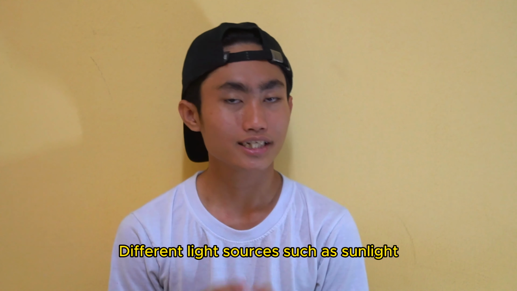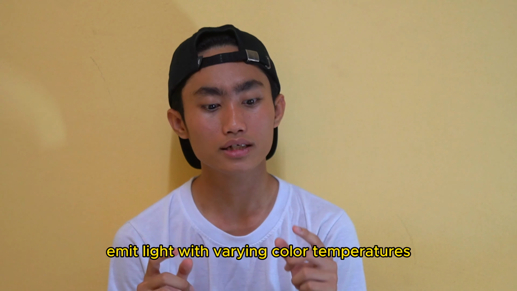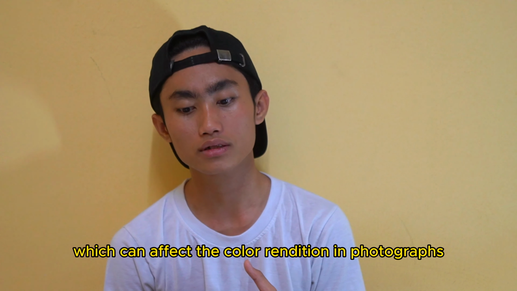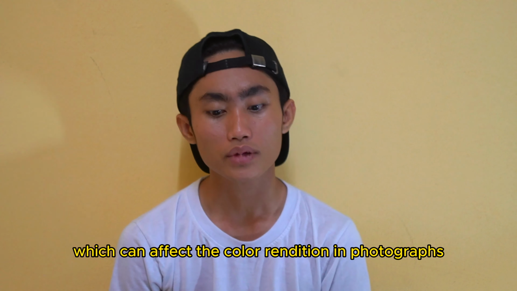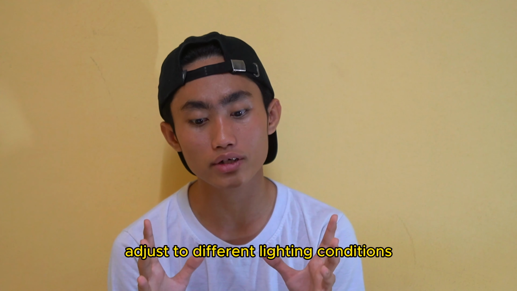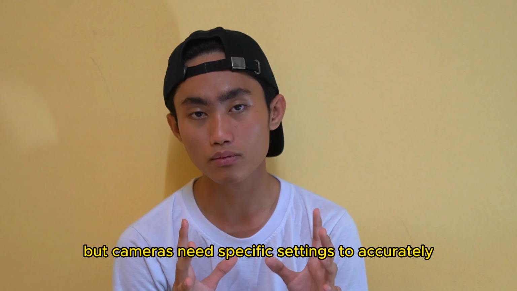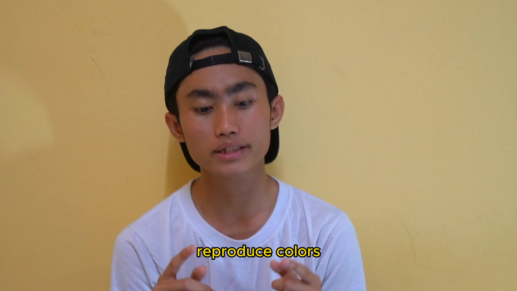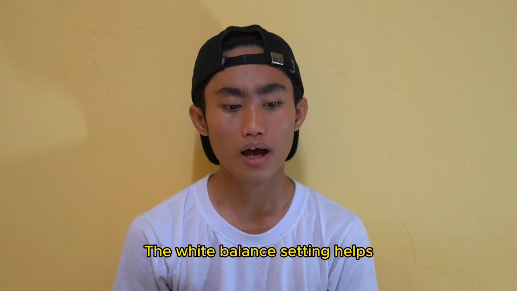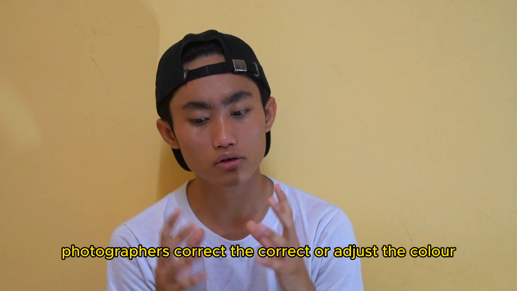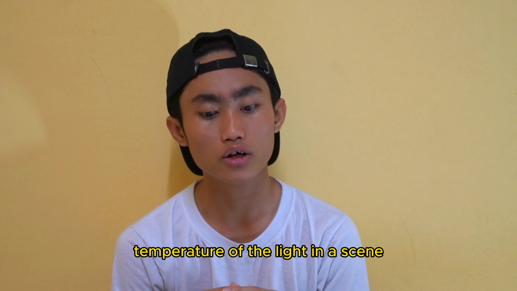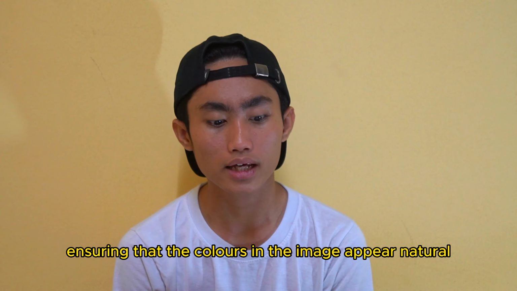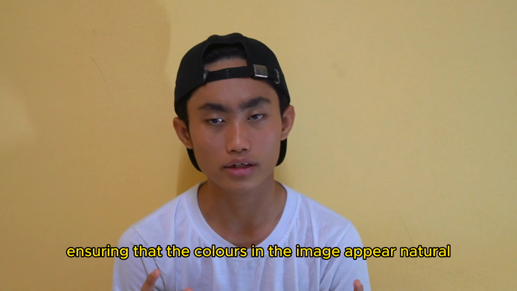Different light sources such as sunlight, incandescent bulbs, fluorescent light, and flash emit light with varying color temperatures, which can affect the color rendition in photographs. The human eye automatically adjusts to different lighting conditions, but cameras need specific settings to accurately reproduce colors. The white balance setting helps photographers correct or adjust the color temperature of the light in a scene, ensuring that the colors in the image appear natural.